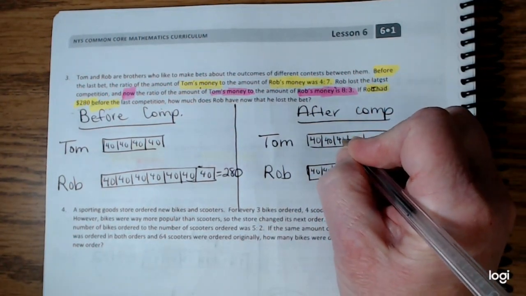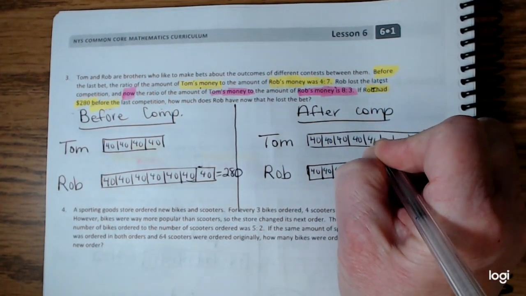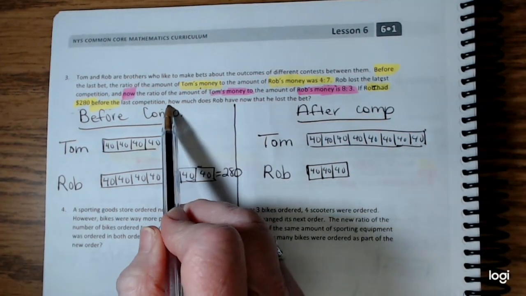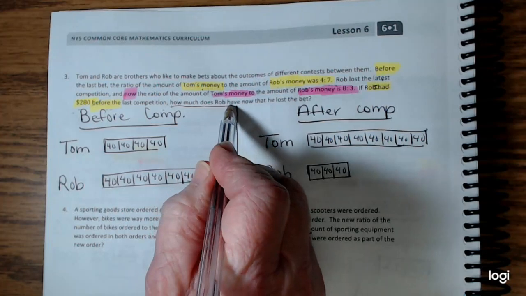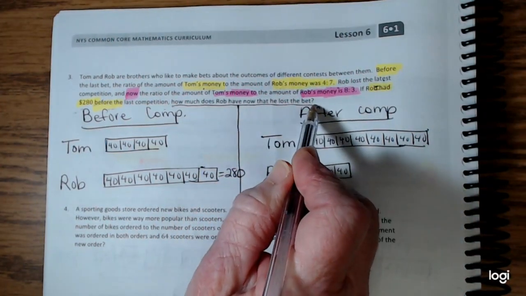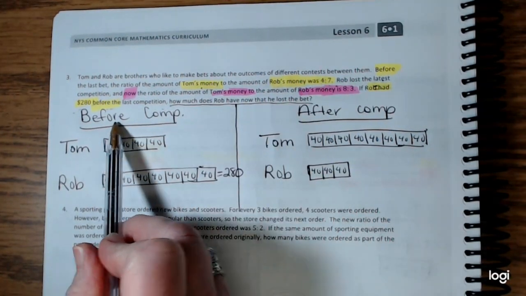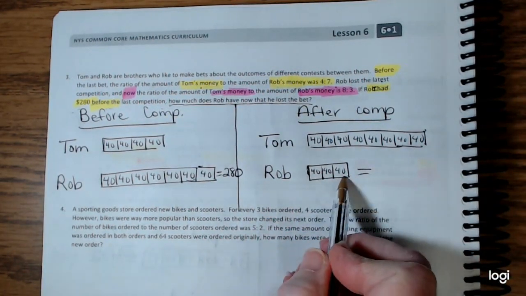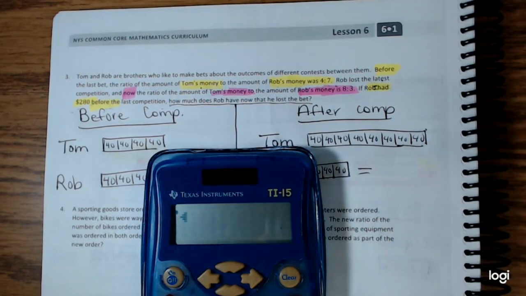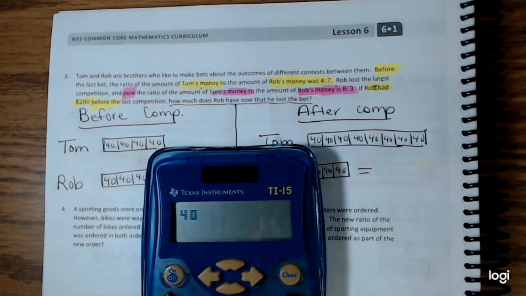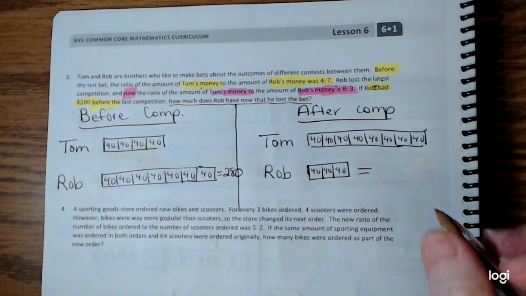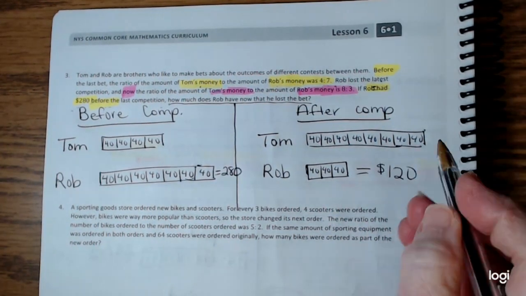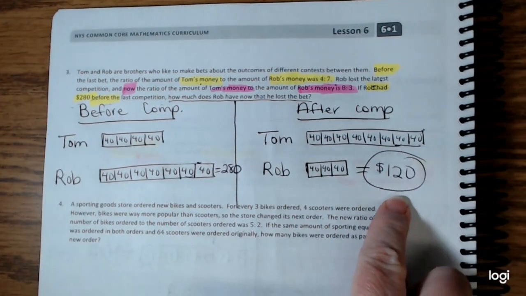All right, so now we're going to go back and we're going to look at what the question is actually asking. How much does Rob have now that he lost the bet? So this was before the bet, this was after. How much does he have now? So we have 40 plus 40 plus 40. Most of us can do that in our head. 120. So Rob has $120.